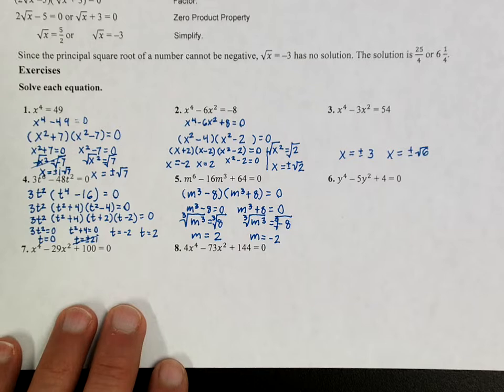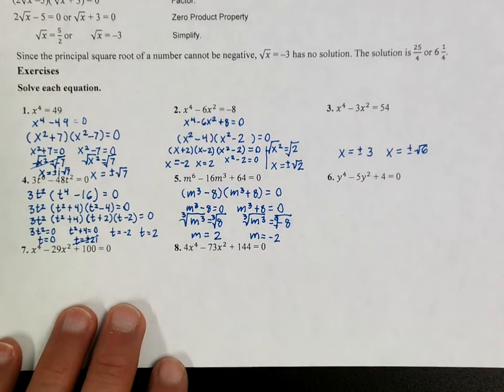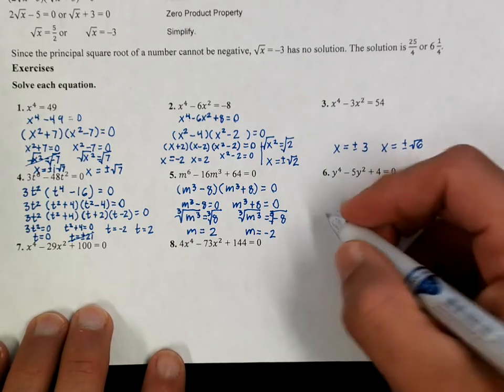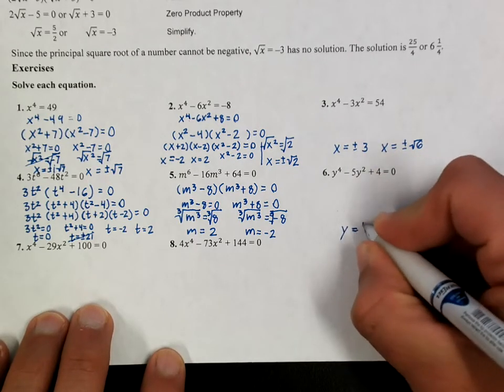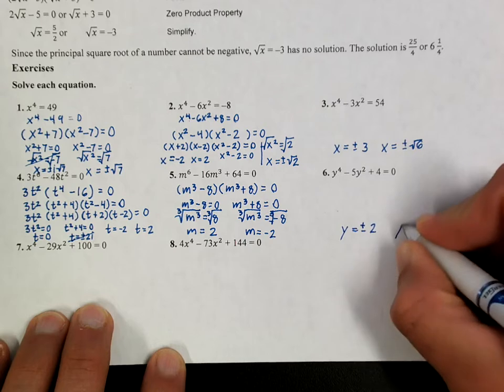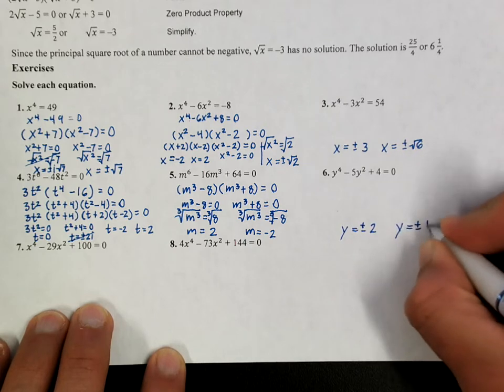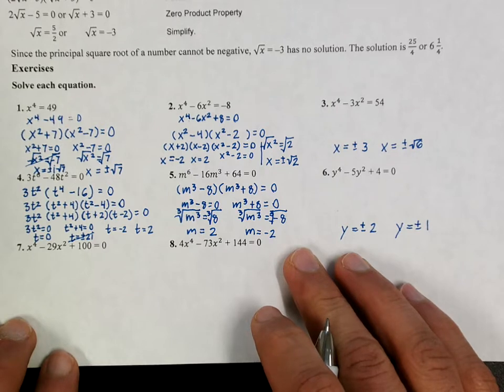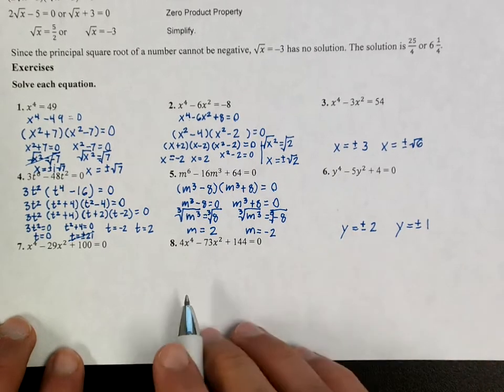Let's see what else we have here. I would love for you to do this one. If you can do this one on your own, you should have 4 answers. One of them is, or 2 of them are plus or minus 2, and the other one should be plus or minus 1. Alright, so let's go ahead and move on to problem number 8.